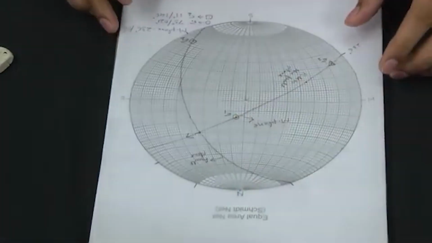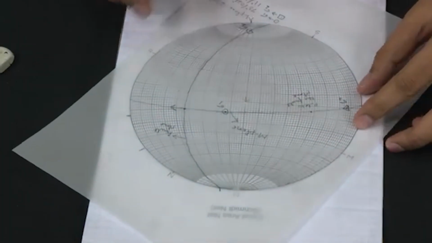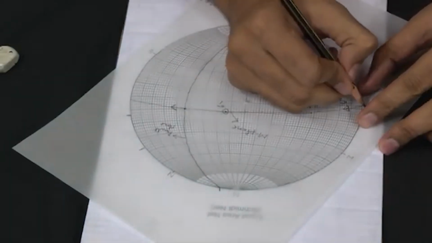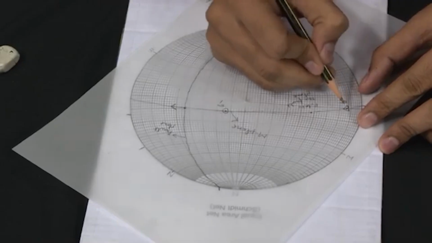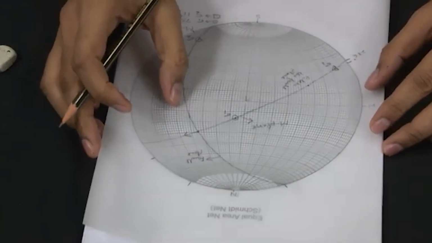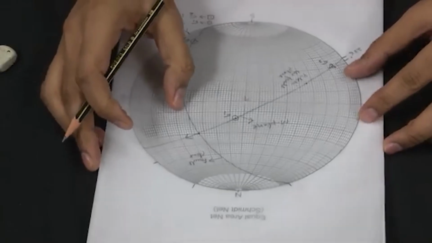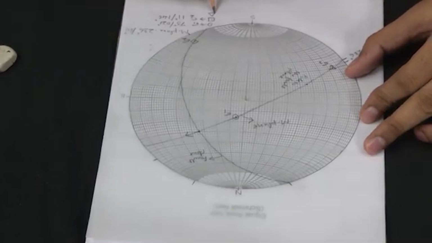And for sigma 3, again I will bring this sigma 3 on the east west line, mark the trend and count the plunge. So, the plunge is 10, 12, 13 degrees. It is 13 degrees, and this is represented by an open triangle.